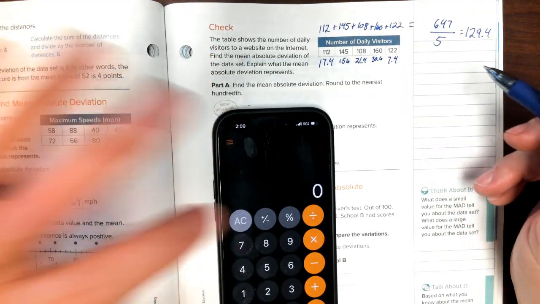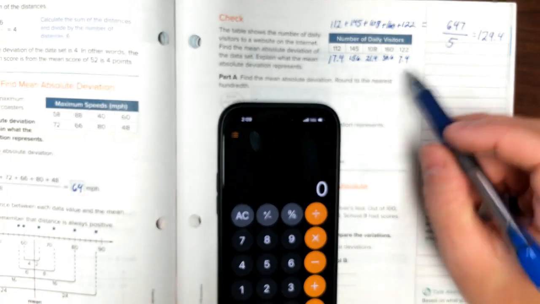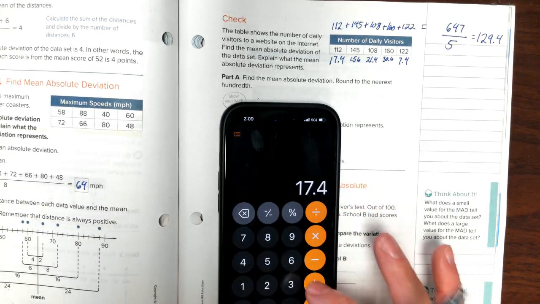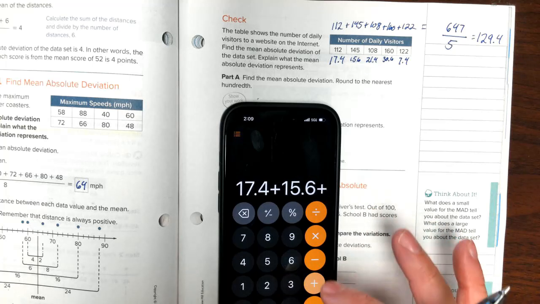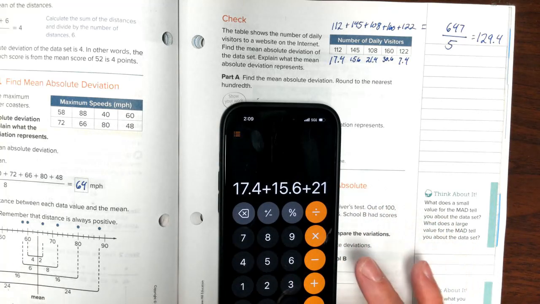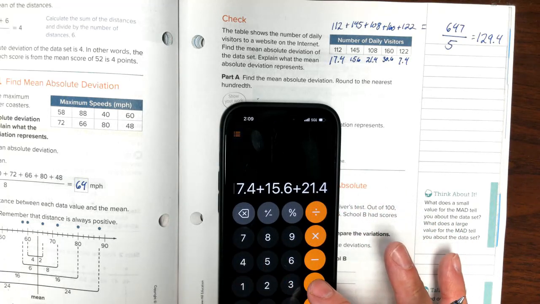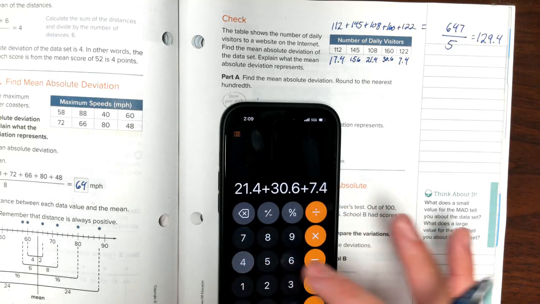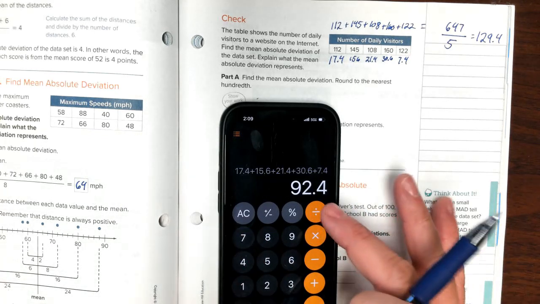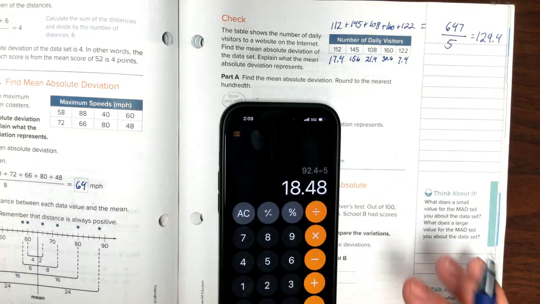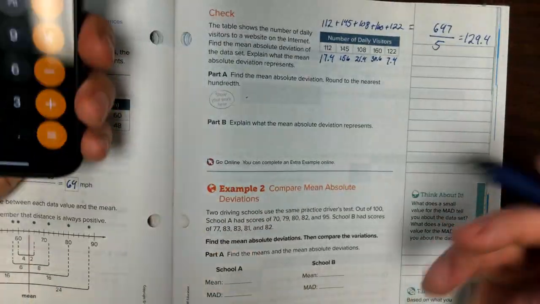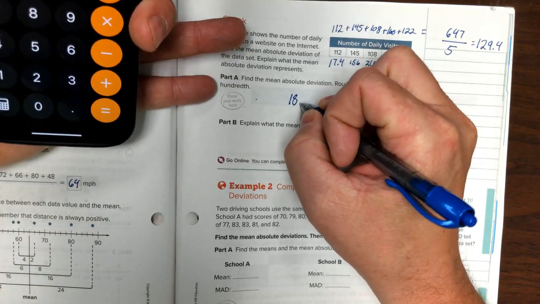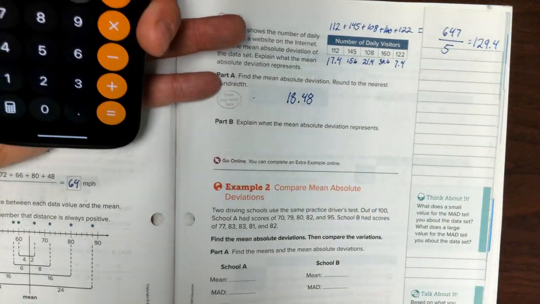Now we're going to add all those together and divide by 5. So 17.4 plus 15.6 plus 21.4 plus 30.6 plus 7.4, and then divide that by 5. So we get a MAD of 18.48.